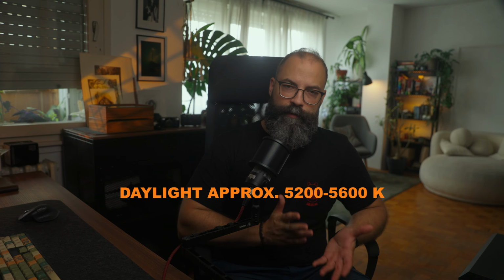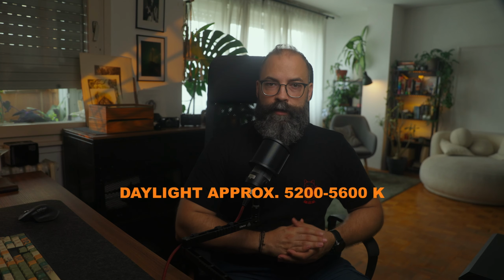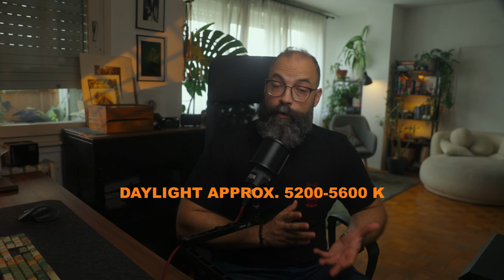The last thing to pay attention to is color temperature, usually shown in Kelvin. Most color negative films are balanced for daylight, which is roughly between 5200 and 5600 Kelvin. That means they'll produce the most accurate colors when used outdoors in daylight or with a flash that's balanced to the same color temperature.